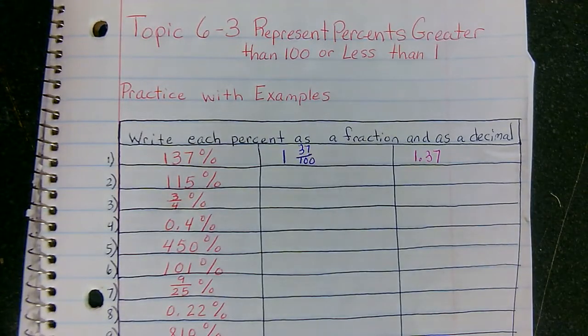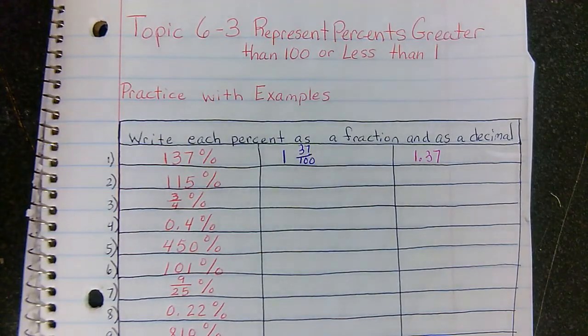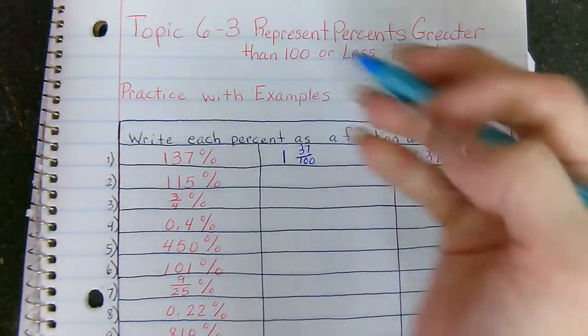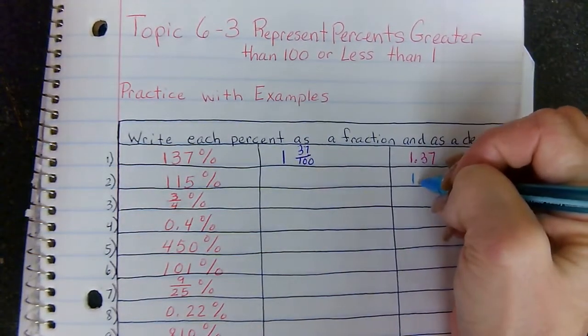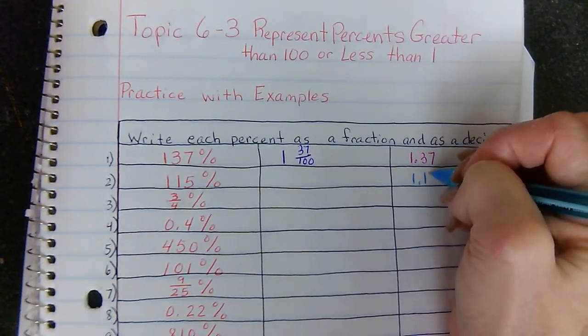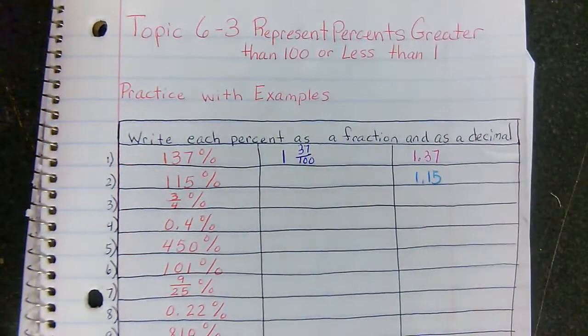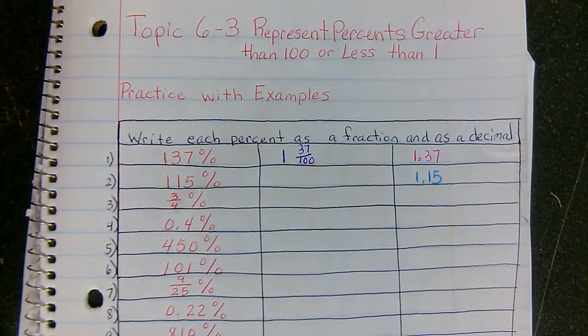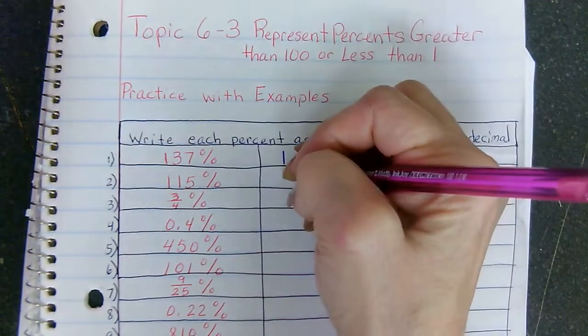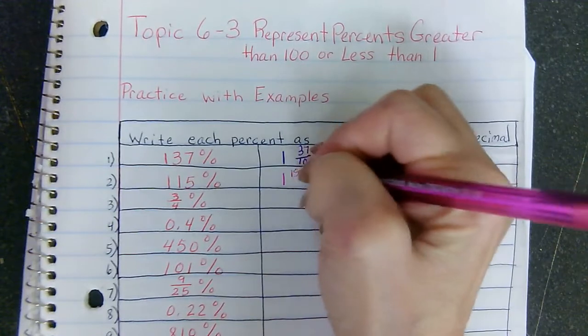On the next one, you have 115%. You move the decimal to the left 2 places, and you end up with 1.15. Now in this case, that means the 1 is your whole number. That means that the 15 goes over top of 100. So 1 and 15 over 100.